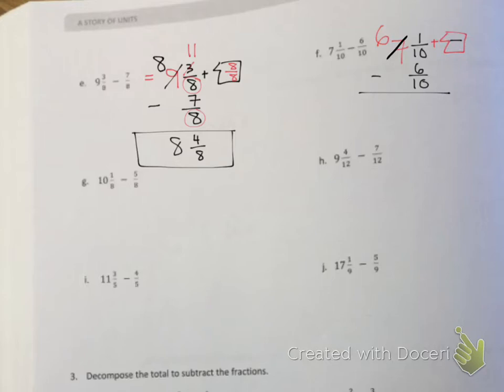And what is that whole? Well, we have tenths, right? So that is a 10. That's 10 tenths. 1/10 plus 10 tenths is going to make 11 tenths. And 11 subtract 6 is 5 tenths. And bring that 6 down, and we are good to go. Okay. So let's try this again using that standard algorithm. Let's work with G, and I think that's we'll be done for today.